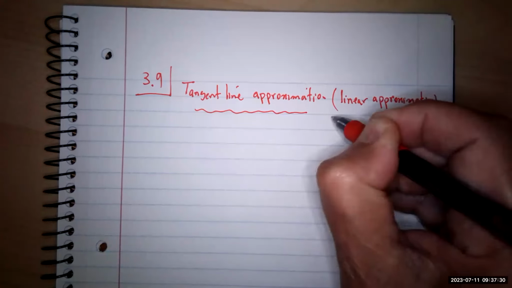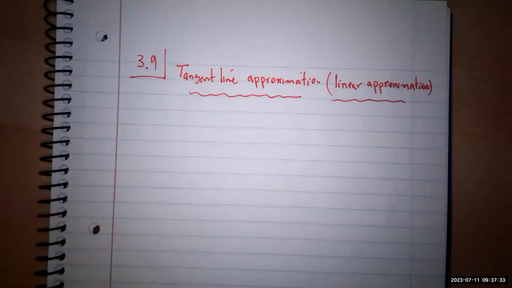Linear approximation. Let's see, what does it mean? You know that so far, the most important part that you did was the tangent line. Remember, that was the problem of a tangent line that we started with. We brought the derivative of the function to be able to find the slope of a tangent line and then write the equation of a tangent line. Let's see what this concept of tangent line approximation means.